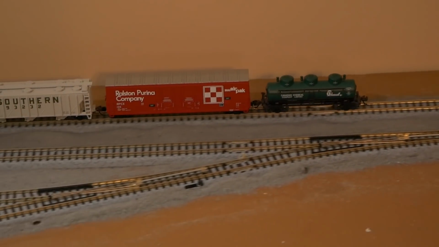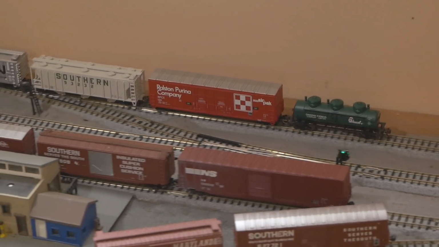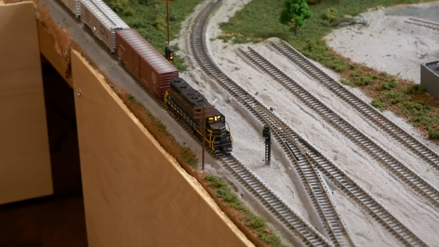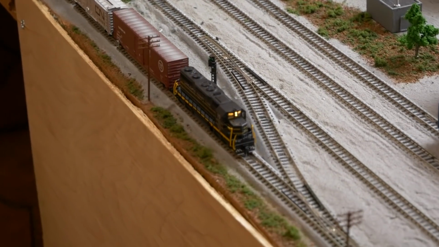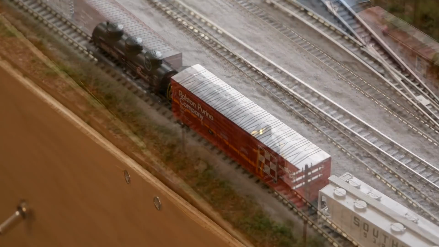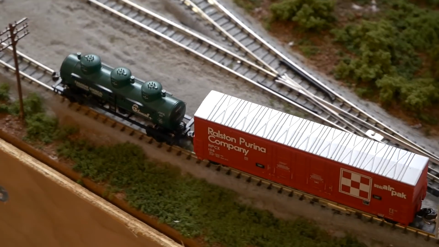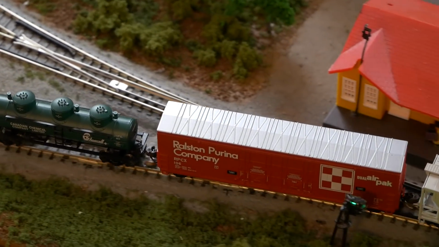Our car is now headed to its destination, the lumber yard in Kings Mountain. Our local arrives in Gastonia and begins switching some of the local industries. Our little box car will have to wait until the train can head to Kings Mountain to do the switching of the Kings Mountain industries.